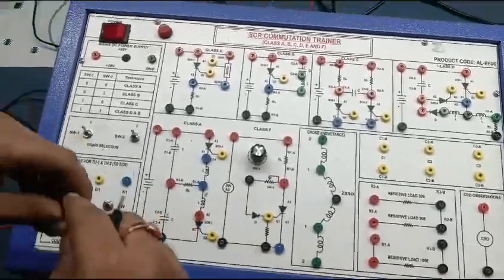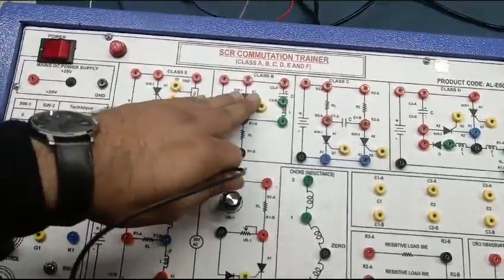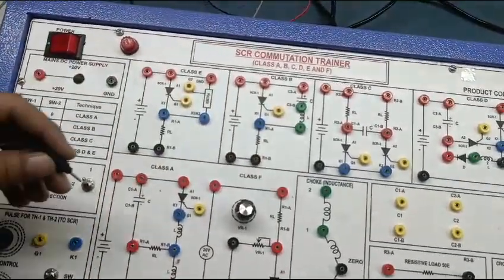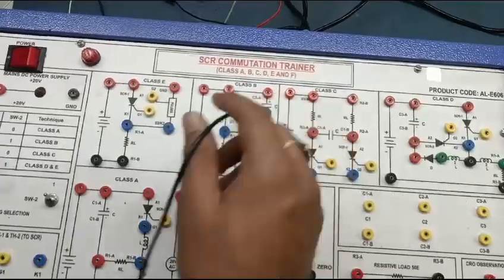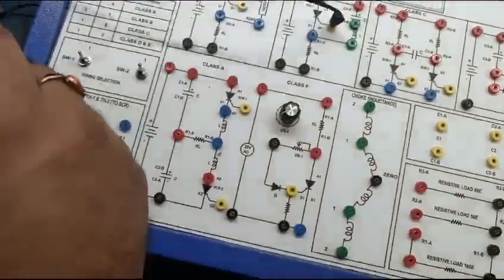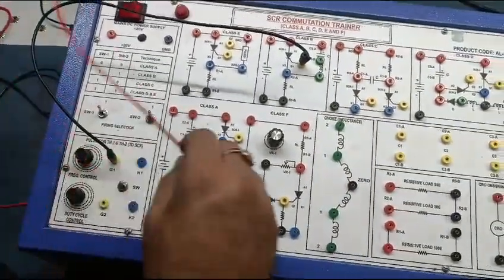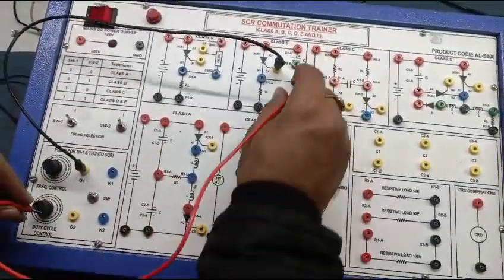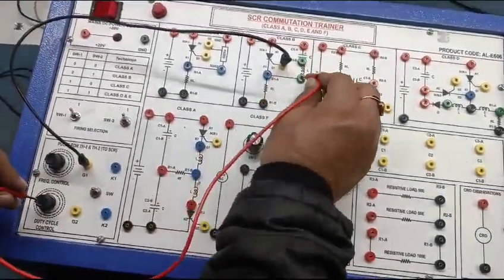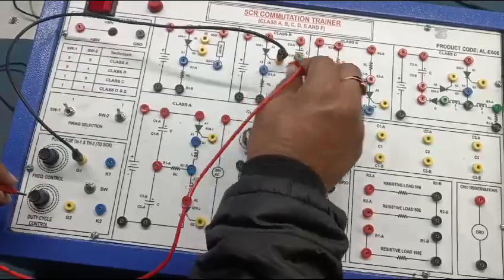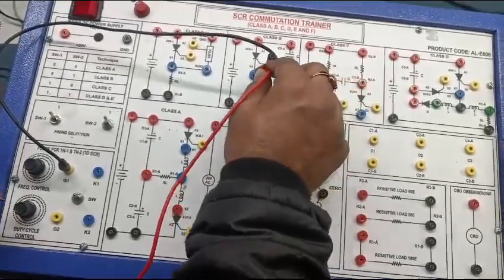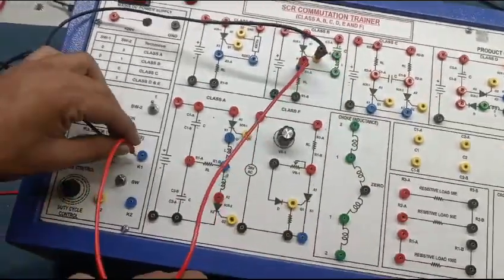Now we have to connect the class B commutation method. First of all, we have to connect the gate G1 to G1 and K1 to K1. From this one and this one is shorted. Now this is your K1.